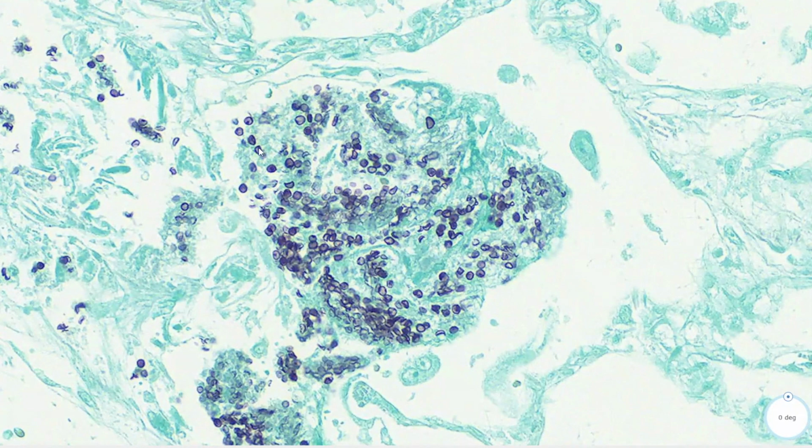The main differential for this is histoplasmosis and cryptococcus. Histo is typically smaller and will show budding. Pneumocystis shouldn't show any budding. And cryptococcus varies more in size, and they often have a thick capsule. So this is a nice classic case of pneumocystis.